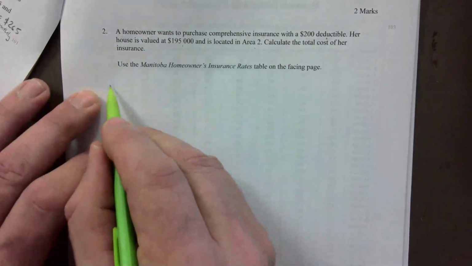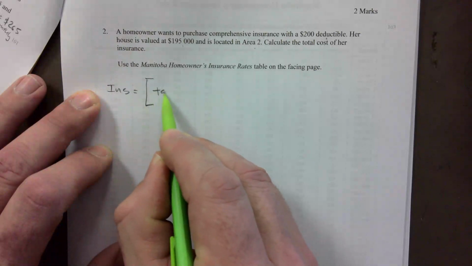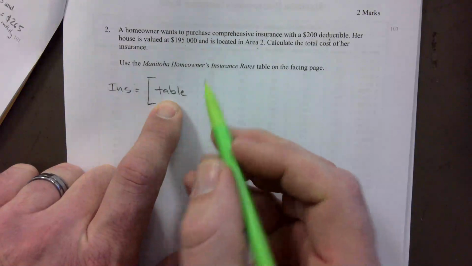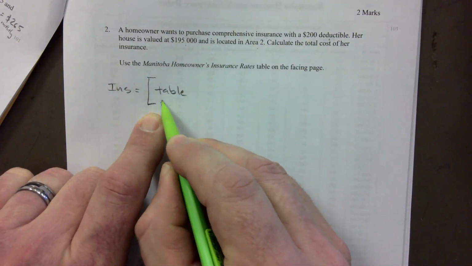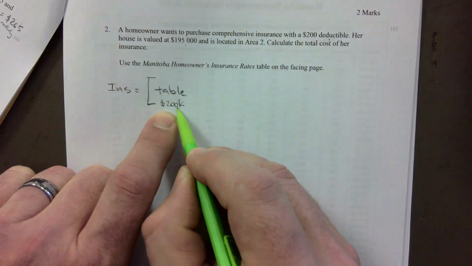Maybe I'll just remind you of the formula. This I will remind you of. Insurance, my formula is you need to grab something from the table for sure. That covers up to what? 200K, right? This value will cover your house up to $200,000 worth of coverage.